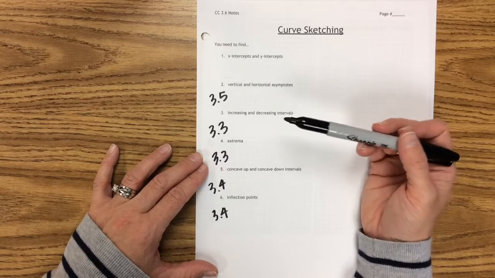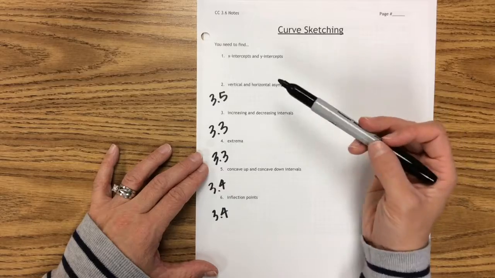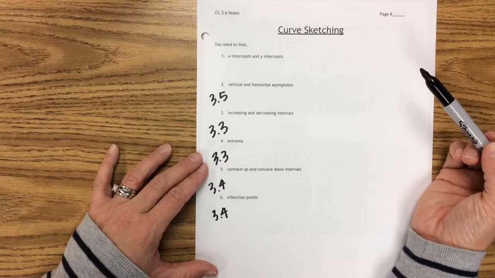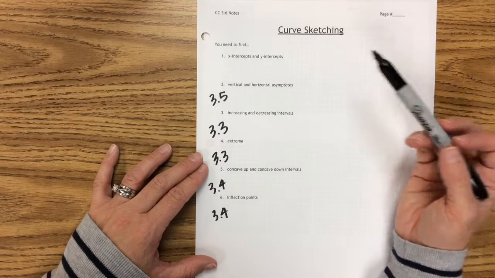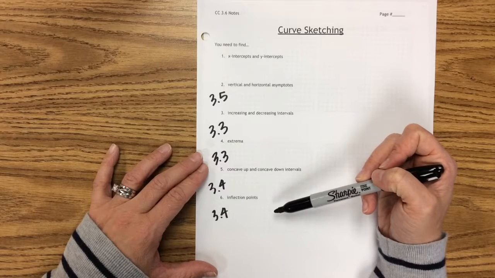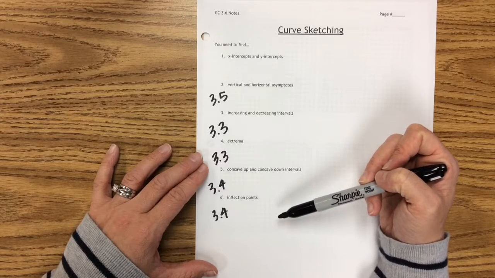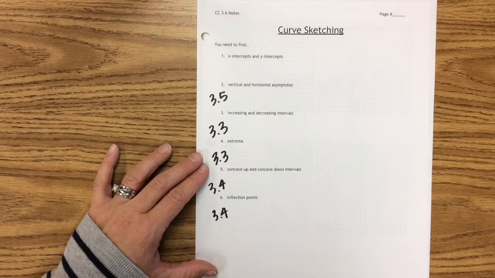If for some reason you couldn't find the x-intercepts, you can still move on and graph the function as best you can, but we want to try as best we can to get all of this information and put it together for an accurate sketch.